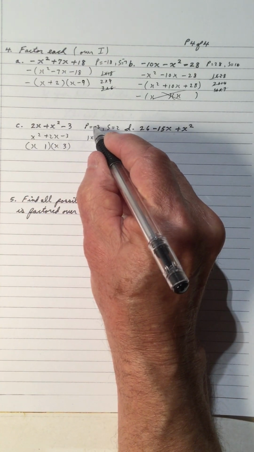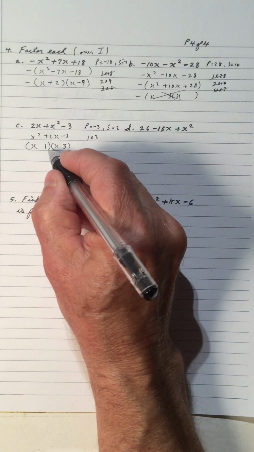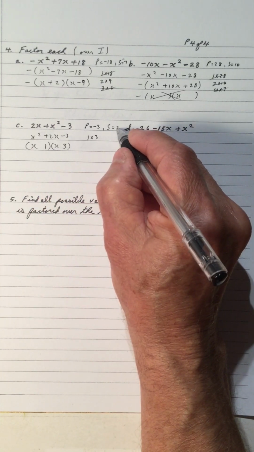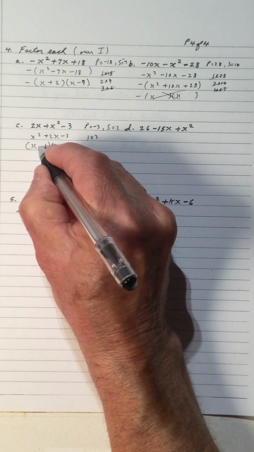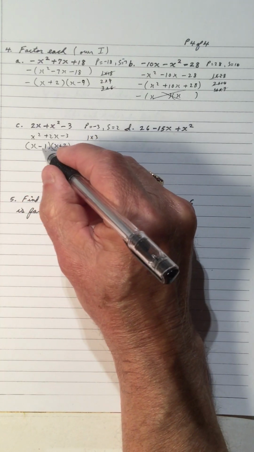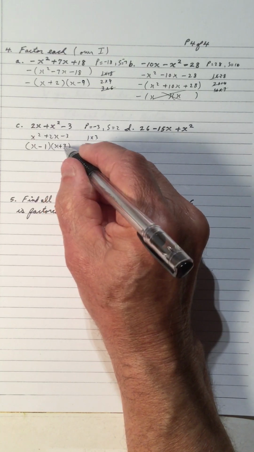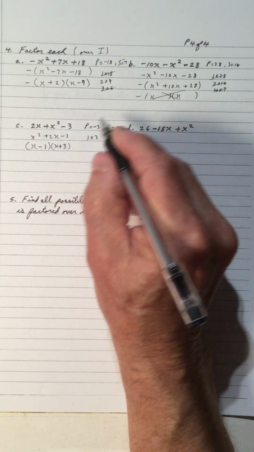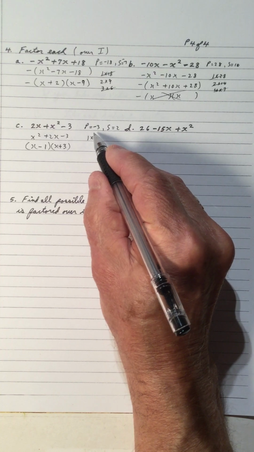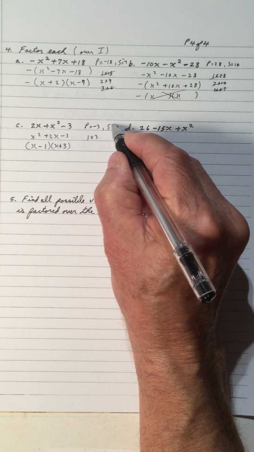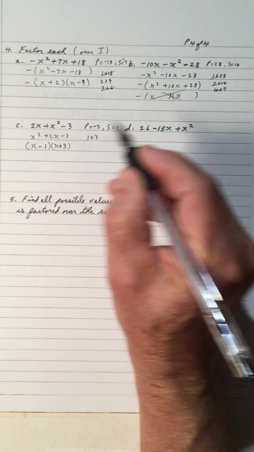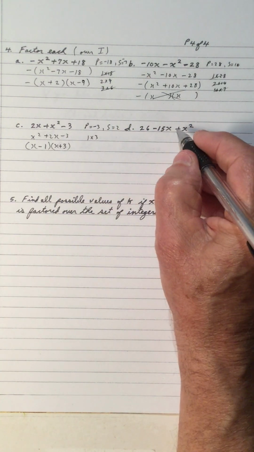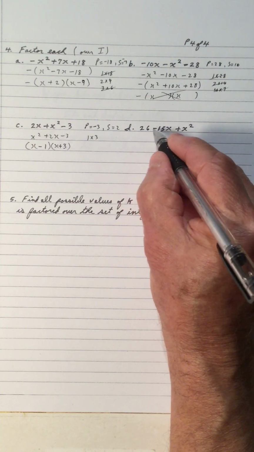The product is negative, so it has to be a plus and a minus. But the sum is positive, so the positive one is 3 and the negative is 1. So multiply, negative 3, add 2. Again, the product is negative, so it must be plus and minus, but because the sum is positive, the bigger number is positive. Perfect.